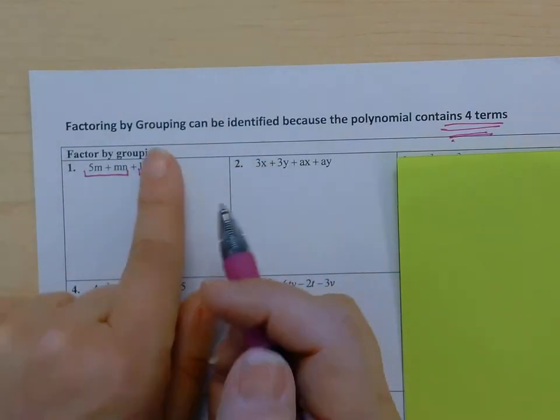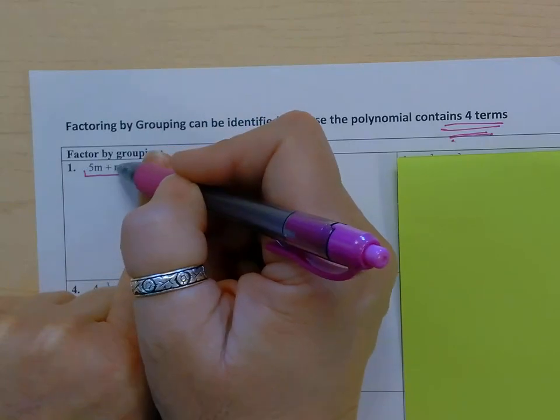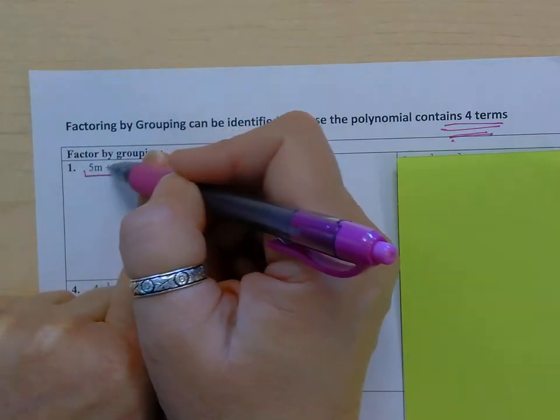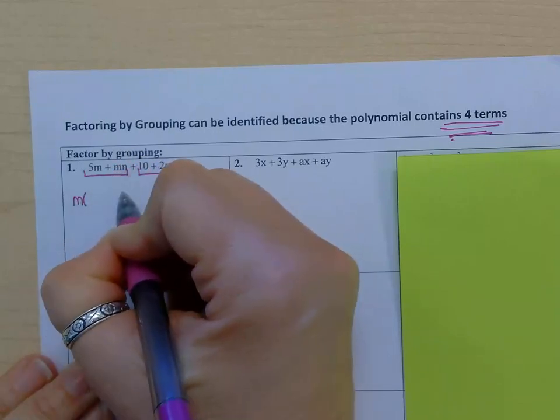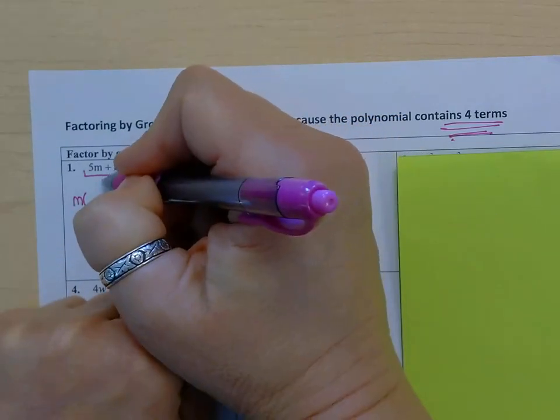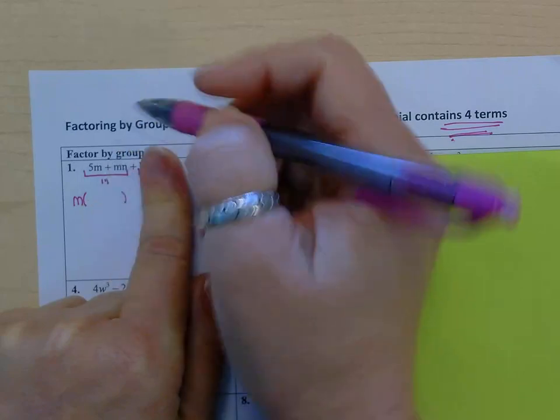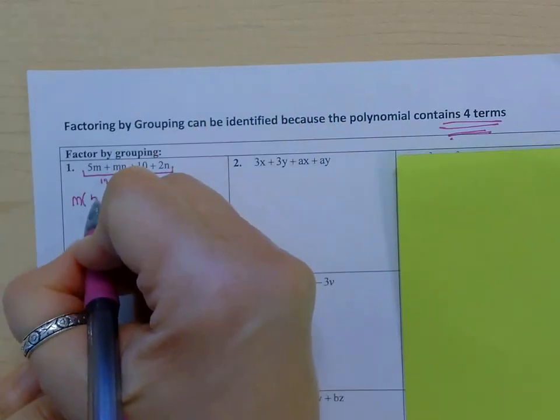So when I look only at these first two terms, I'm looking for a GCF of those two terms only, and they have an m in common. And if I factor the m out of there, I get 5 plus n, and that's what goes in here.